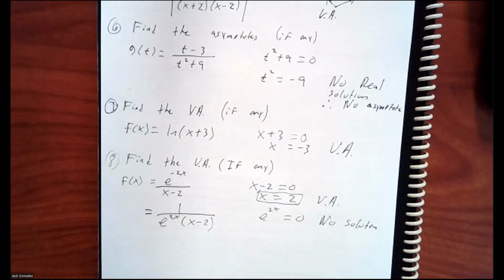So you have 2 factors that could be 0, so you got to check. If it was a number up there, you don't have to worry about it because the number won't change no matter what x you choose. So you just got to check if there's any x values that will create zeros in the denominator. That's it.